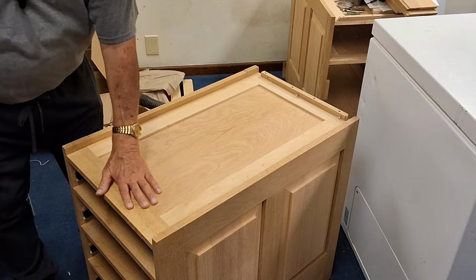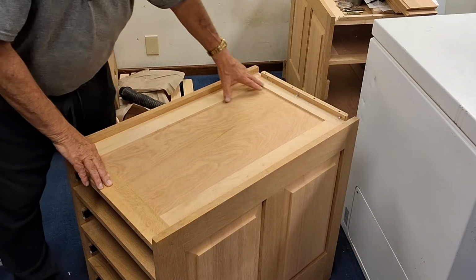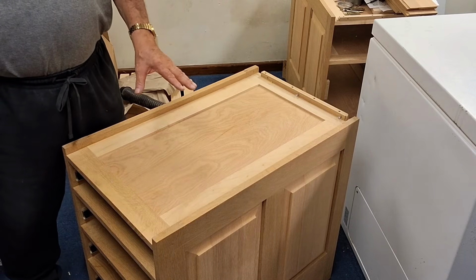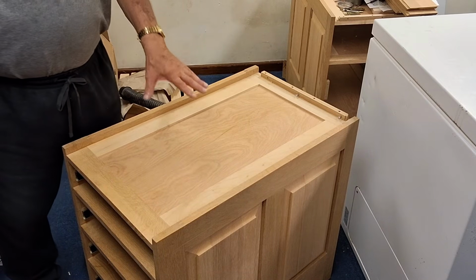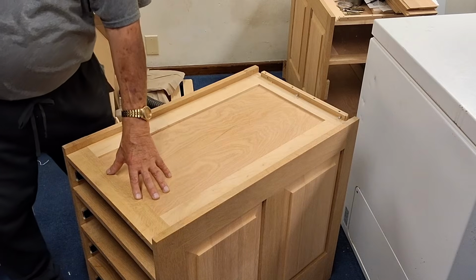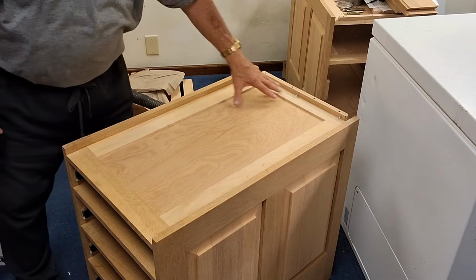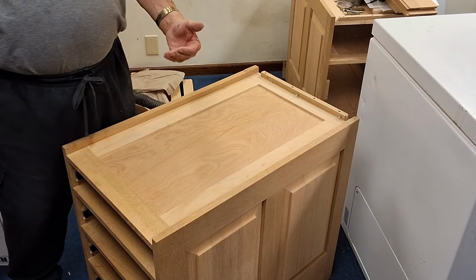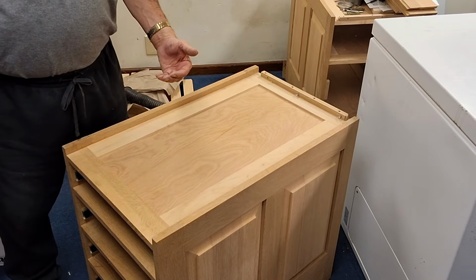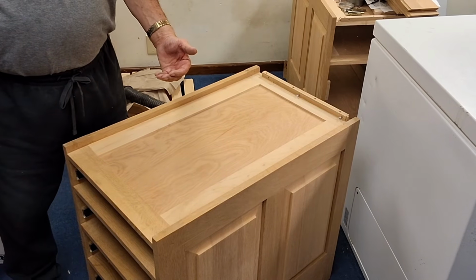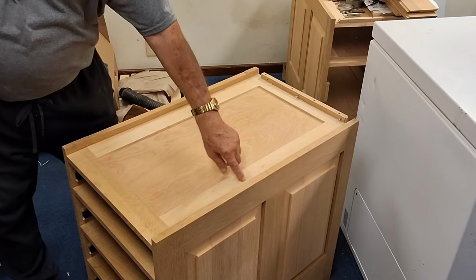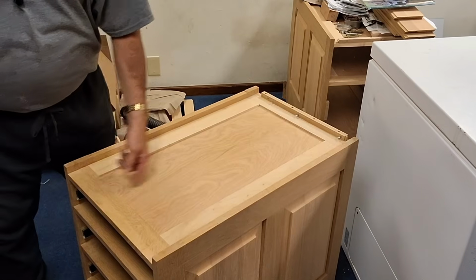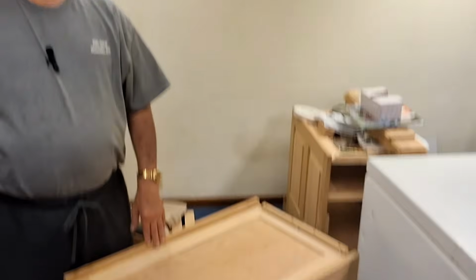And this is the simplest type of frame and panel that you can have, and this is the one that we'll be starting with in the next video, showing you how to do these simple frame and panels. They're just done by using the dado set and cutting some tongues and grooves. So these have tongues on them that fit into the grooves that are in each of the stiles. And that's what we'll be learning in the next video.